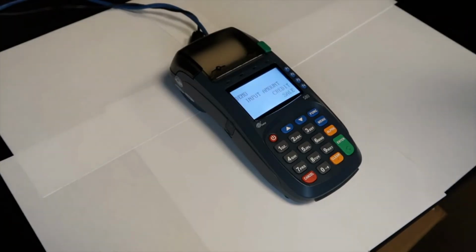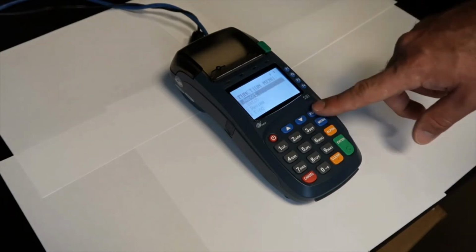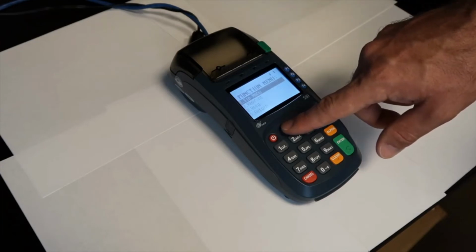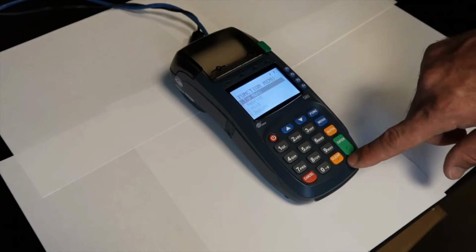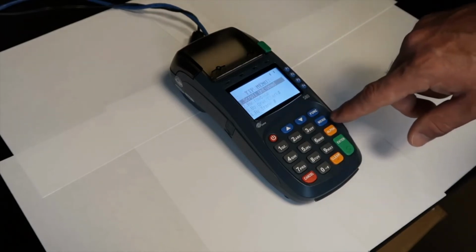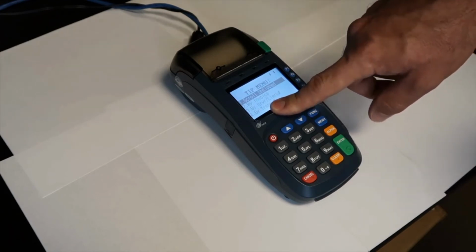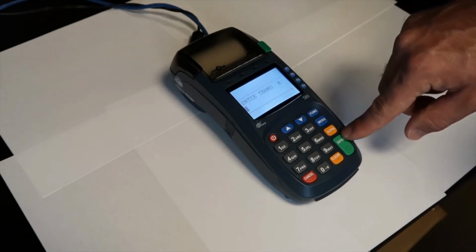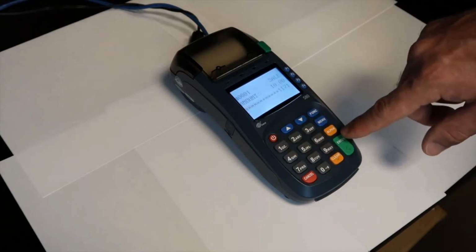Now we'll be going to adjust a tip after a transaction was ran. Hit the function key to access the options and hit the up arrow until you see tip menu. Or you could hit the corresponding number to access that once entered the function menu. Hit the green enter button once highlighted. I find it easiest to go by transaction number, which you can find on the receipt. Go down to number 4, hit enter, and it'll ask for the transaction number. Hit the transaction number, hit enter.